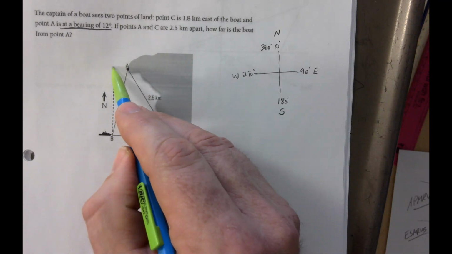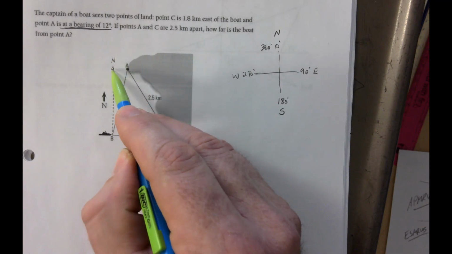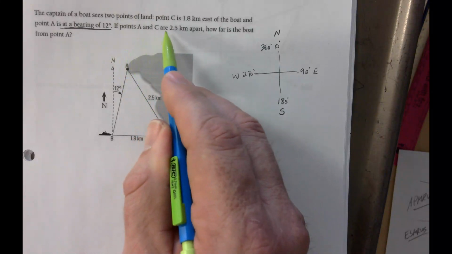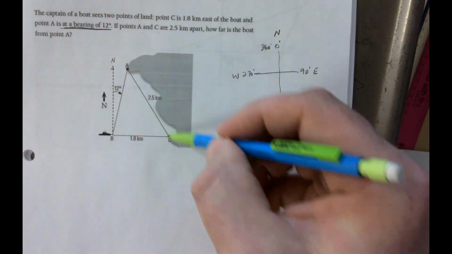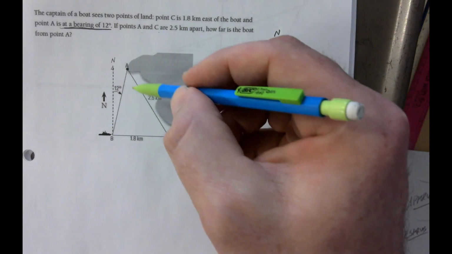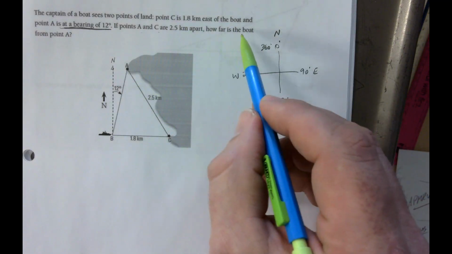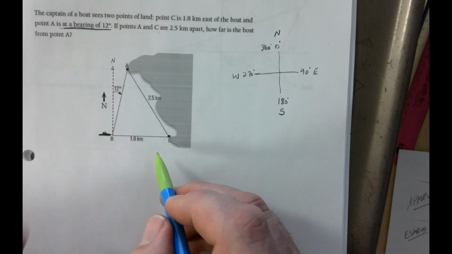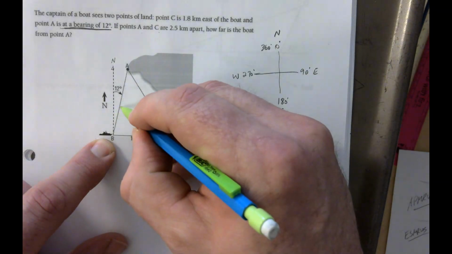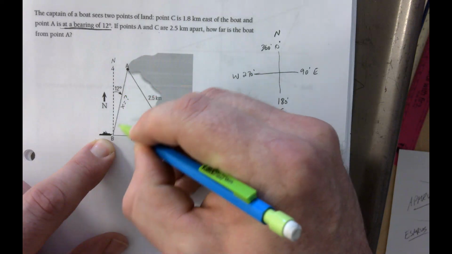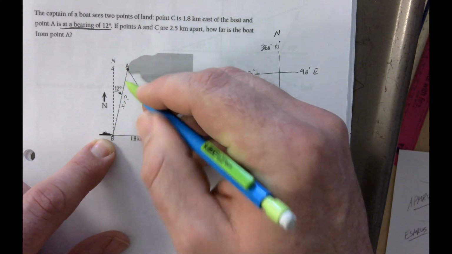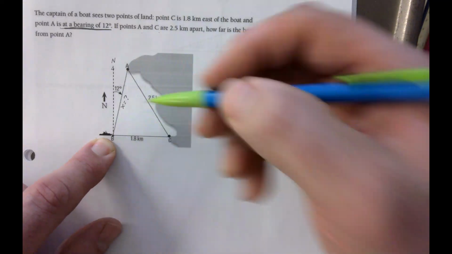So it's always with respect to the north line that they measure. Point A and C are 2.5 kilometers apart. How far is the boat from point A? This is what it's asking us to solve for. It's very important to identify the side that you're trying to find.